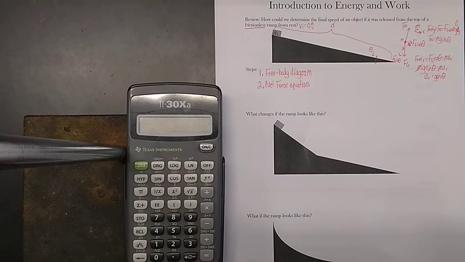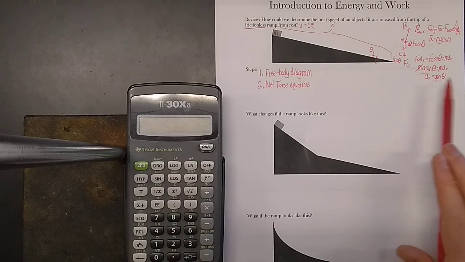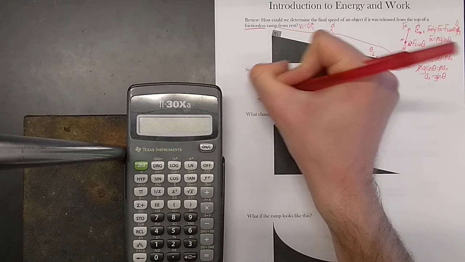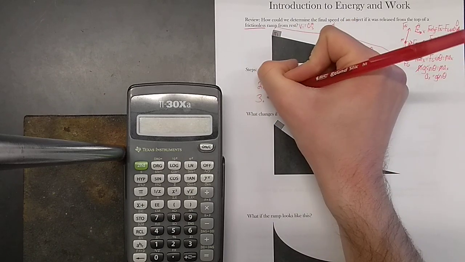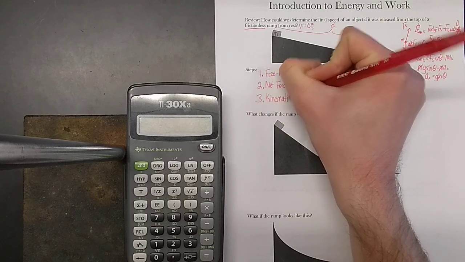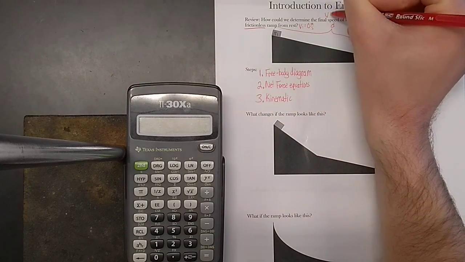By the way, if we were actually doing this, we would know what this angle is right here, the angle that the ramp makes. So if we know the angle and we know the acceleration due to gravity, which we do, g is 9.81 meters per second squared, we know the acceleration. Once we know the acceleration, we can find whatever kinematics variable we want by using some kinematics equation. In this case, we only need one. So our last step is to use a kinematics equation to solve for the final speed. That's Vf.